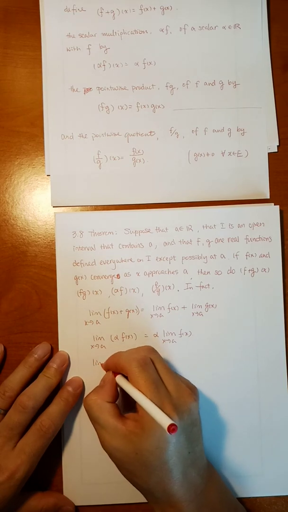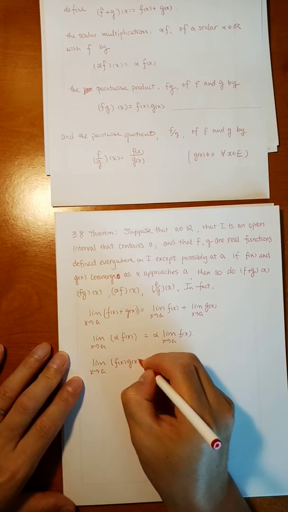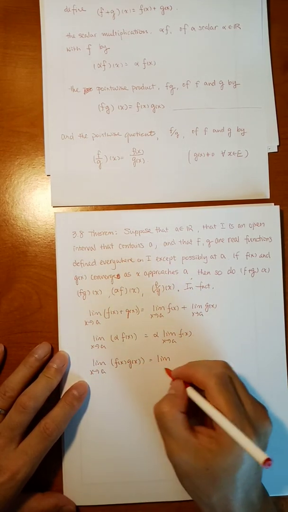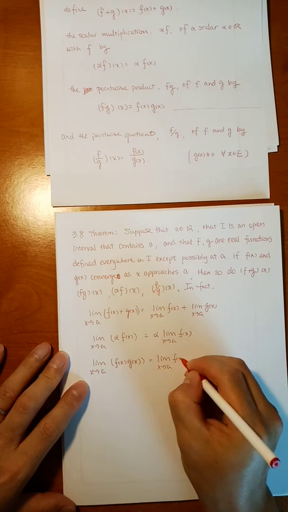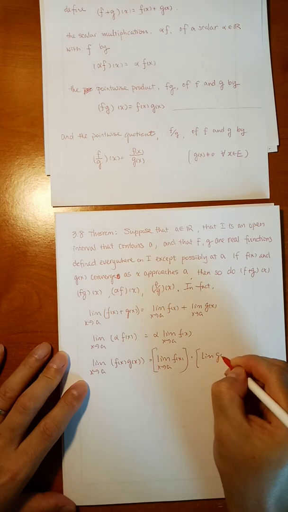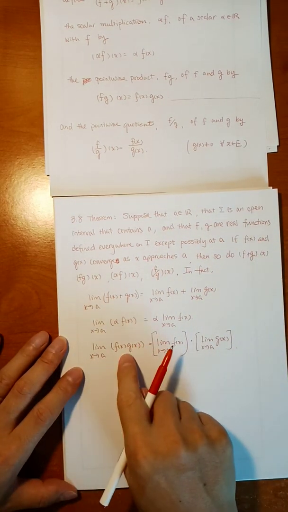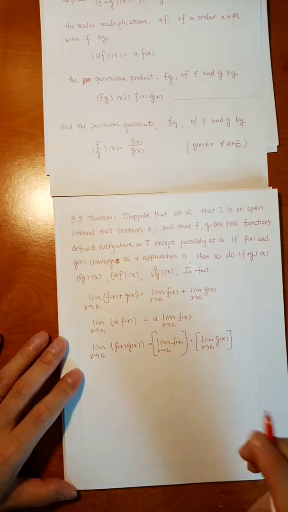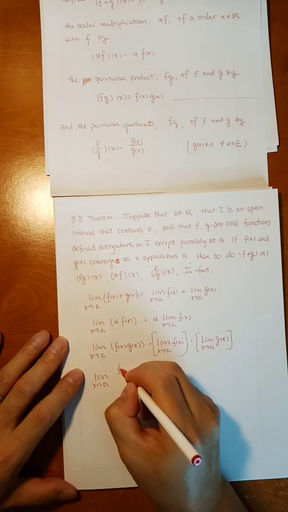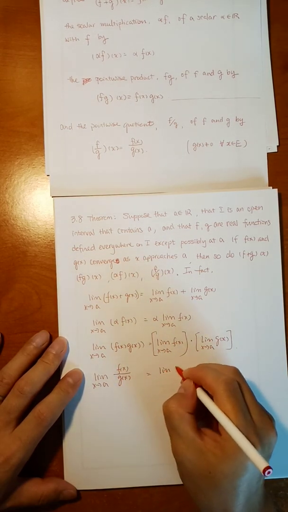And the limit of the pointwise product f(x)g(x) is the product of the limits, and the limit of the quotient is the quotient of the limits.